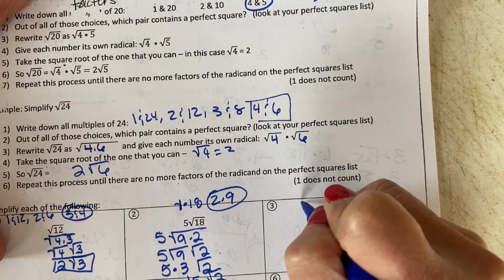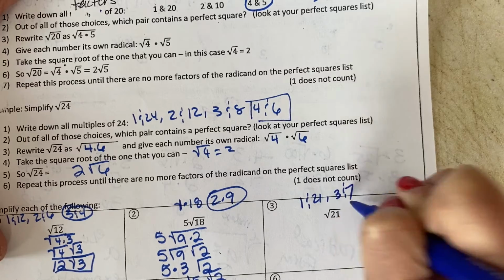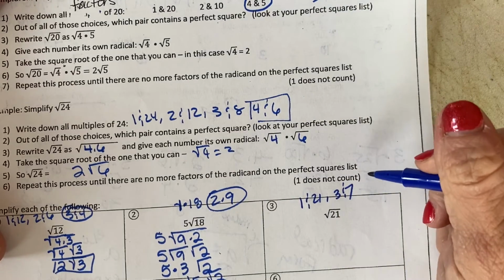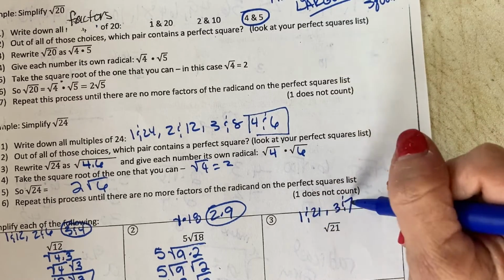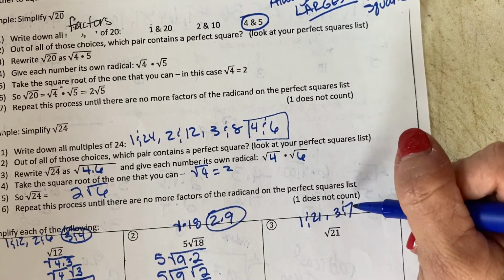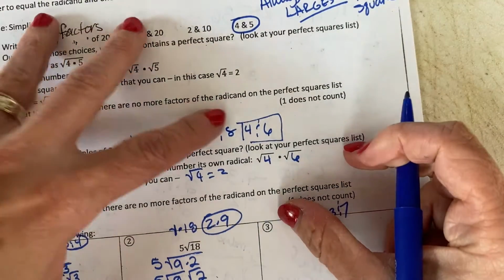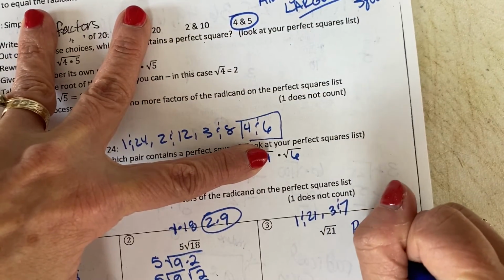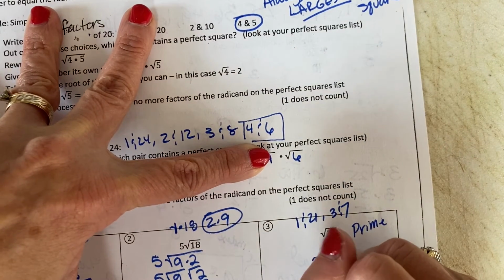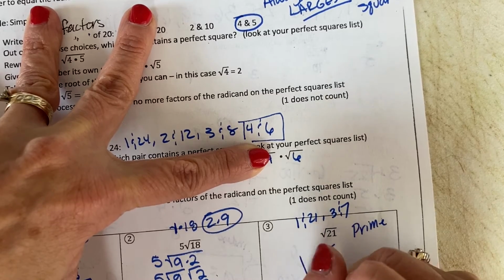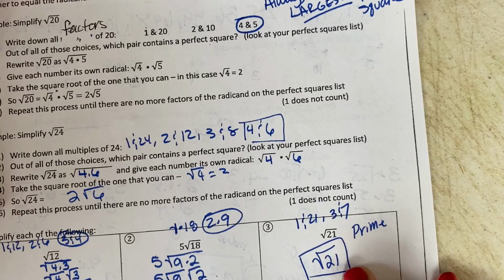Square root of 21, the factors are 1 and 21, and 3 and 7. You're looking for perfect squares. And there are not any perfect square factors for 21. And so what this means is that this is prime. And that means that we cannot reduce the square root of 21. So we're going to leave that as the square root of 21 because we cannot break 21 down into factors that can be reduced.